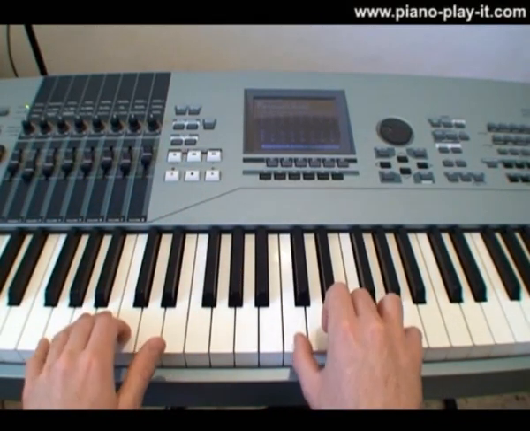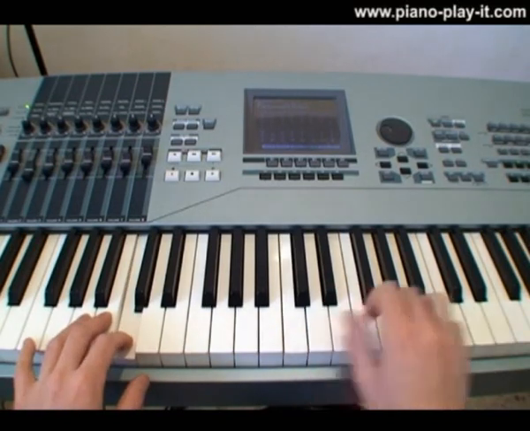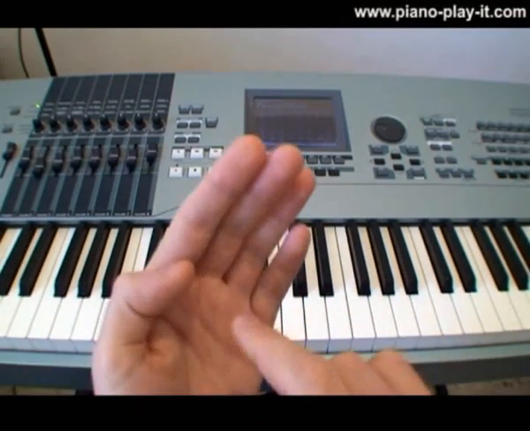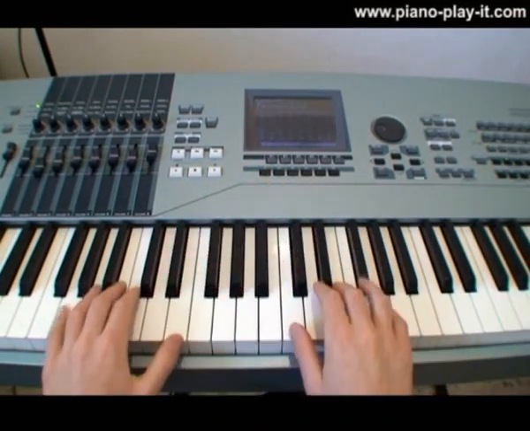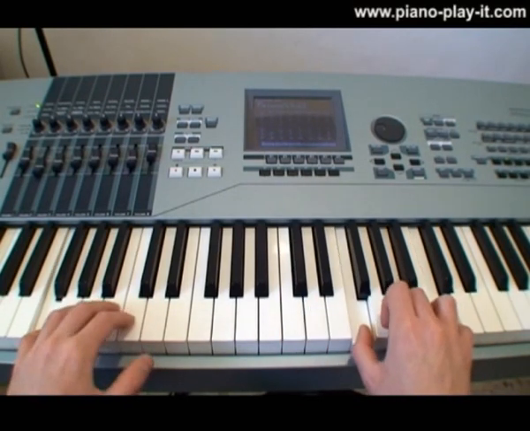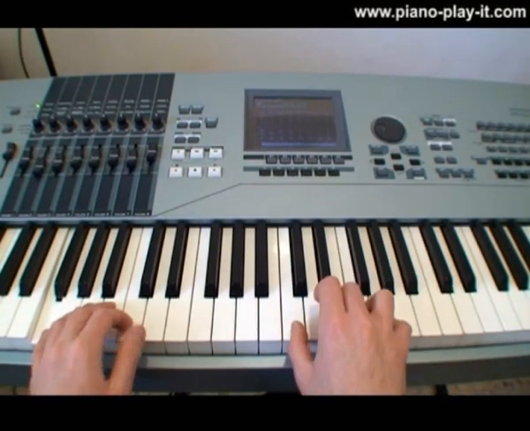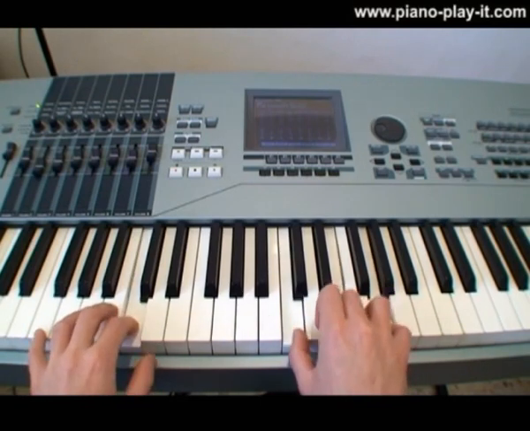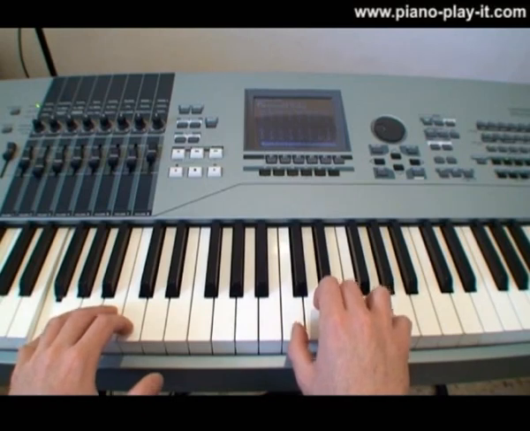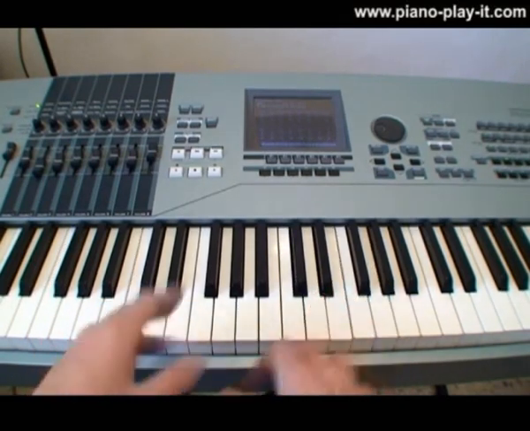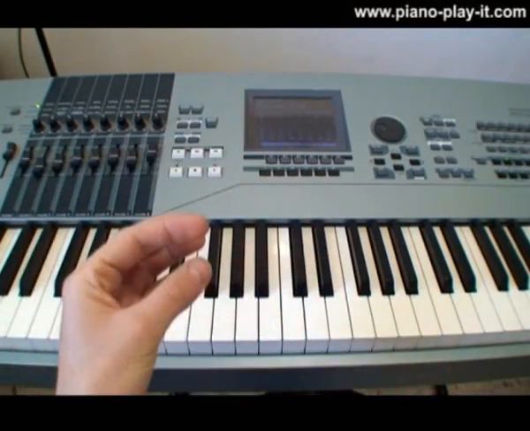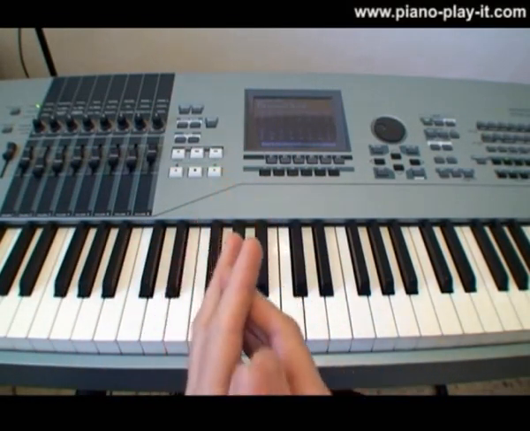1, 2, 3, 4, 1, 2, 3, 4, 1, 2, 3, 4, 1, 2, 3, 4. So in the third group of 4 beats, we played 1, 2, so 2 counts C major. In the 3 and 4, we went to F and then back to C. So we had 1, 2, 3, 4, and then started a new group of 4 beats. 1, 2, 3, 4. So now I can measure and completely tell you how long you have to hold a chord, and that's what we use rhythm for.